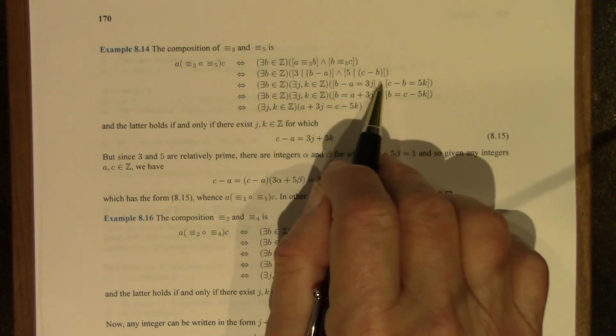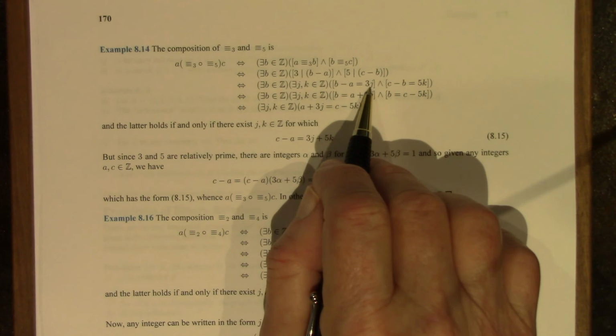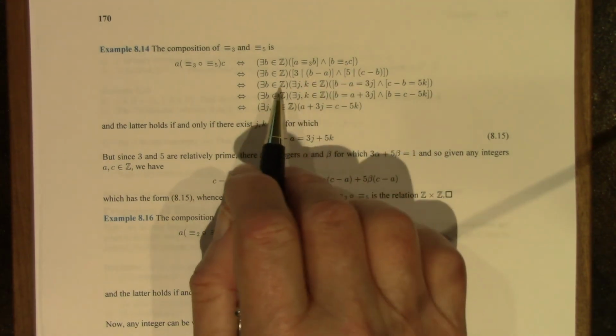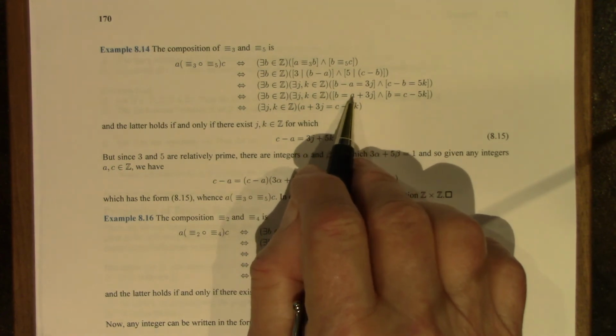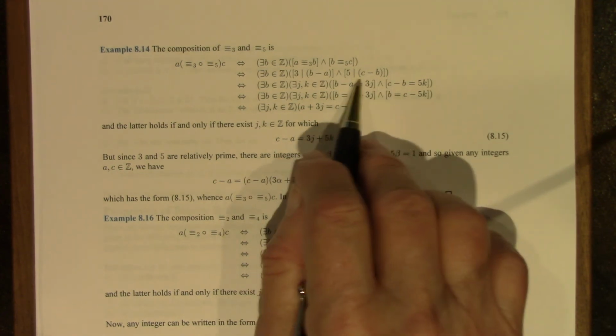So this is just the definition of divisibility. And this is equivalent to a little rearrangement here, where I solved for B in both of these cases.